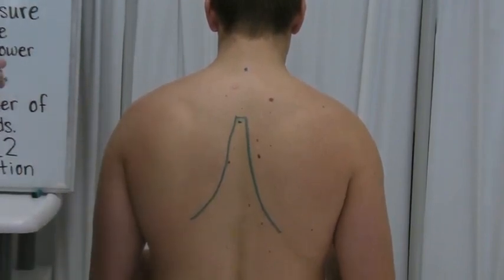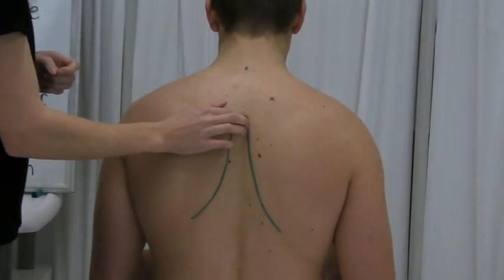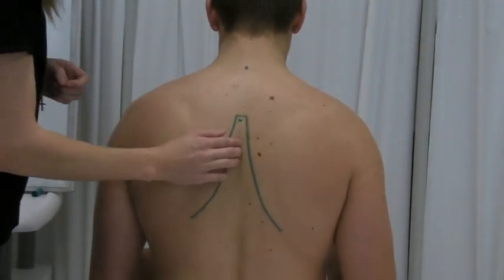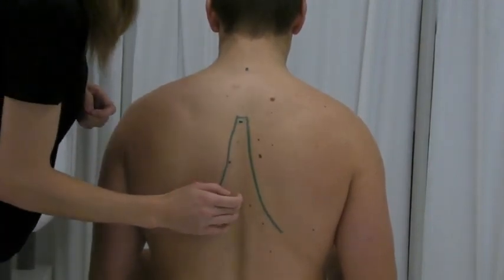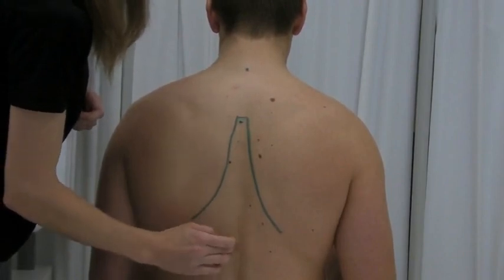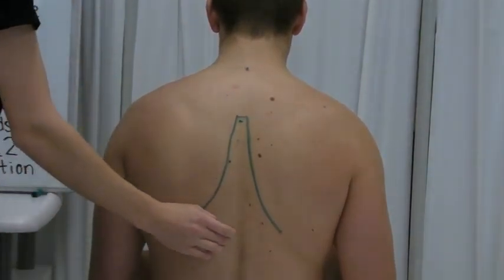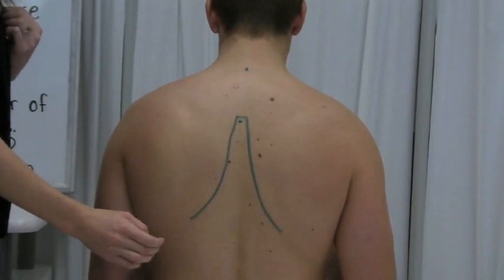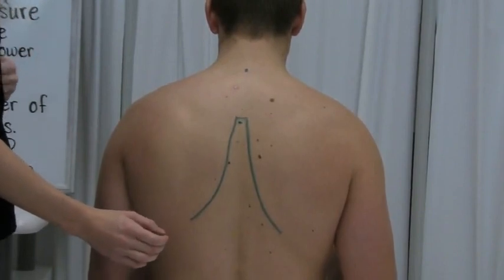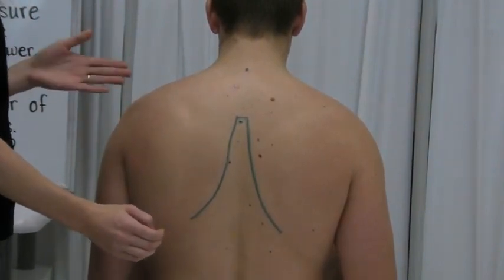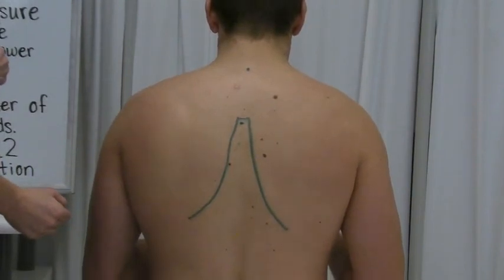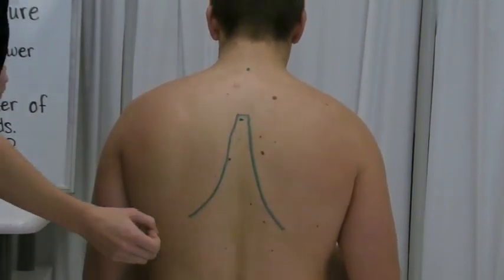As you continue to count down, this was T3, T4, T5, T6, T7, T8, T9, and T10. This marks approximately the lower border of your lung fields. Now if Lee were to take a deep breath, Lee, take a deep breath, your lung field would drop down to T12, which is about down here.